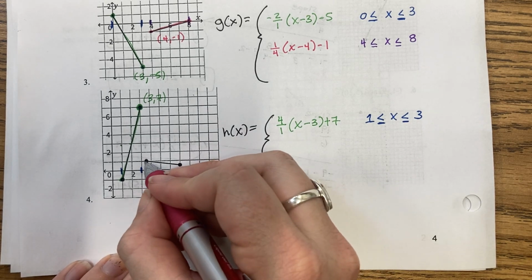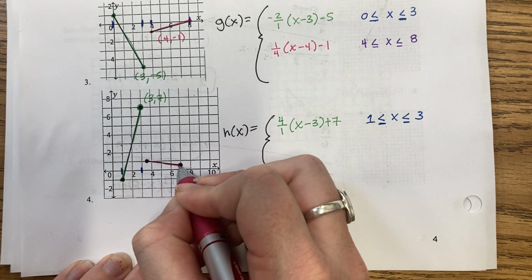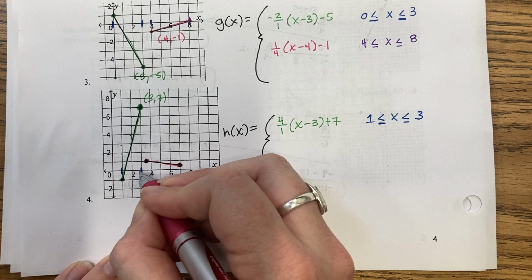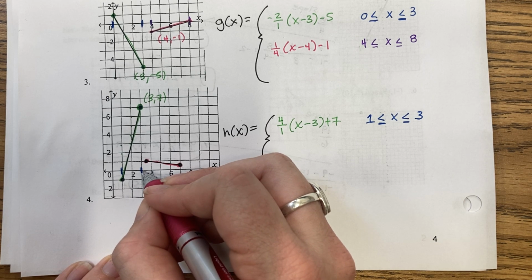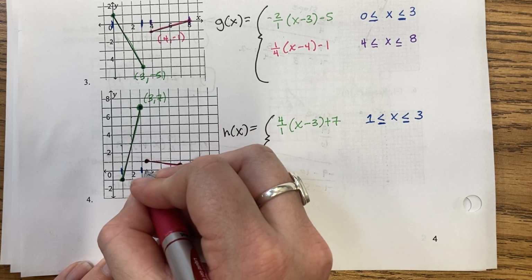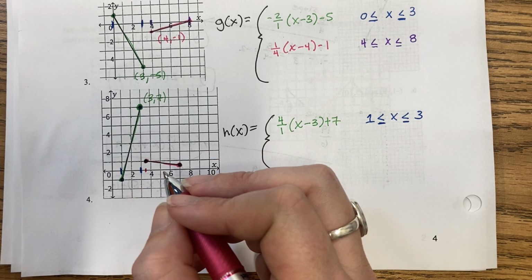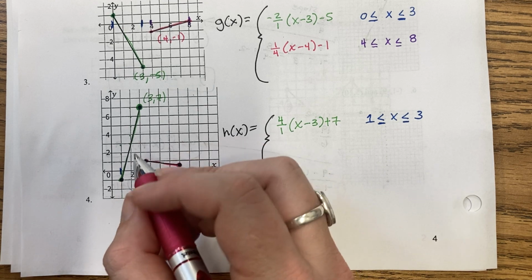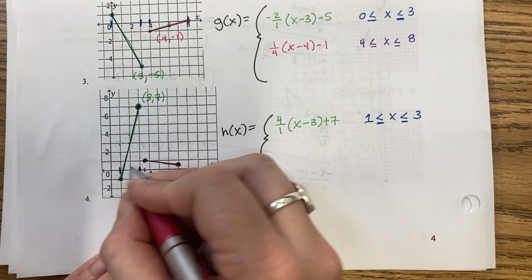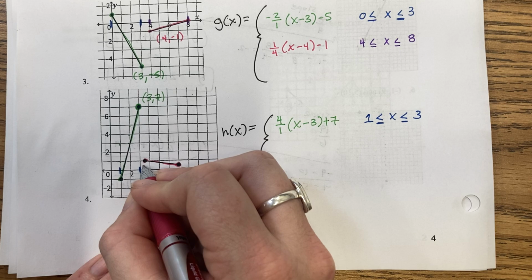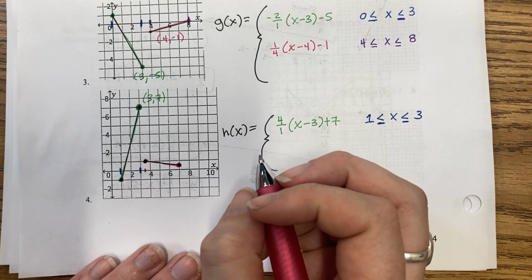Then I have this piece. Ooh, that's at 3.5. That's interesting. So it's going down a half. This is gonna look weird.